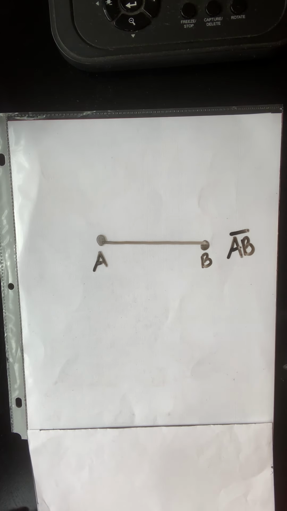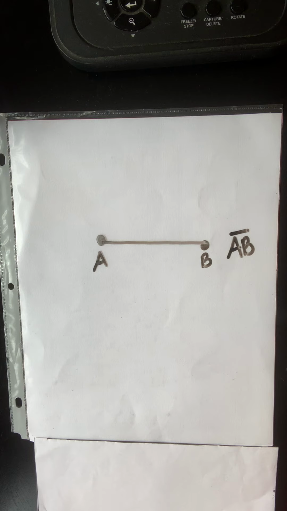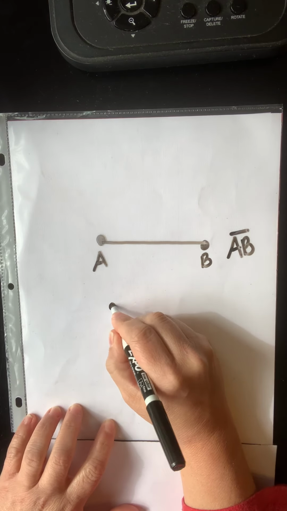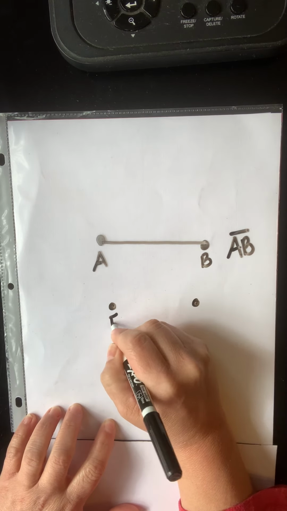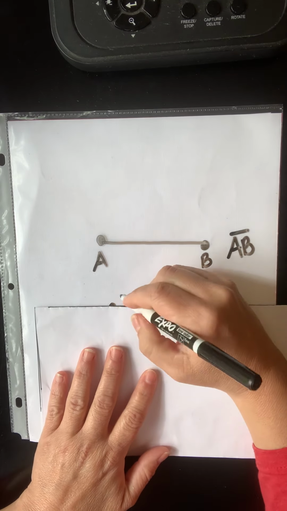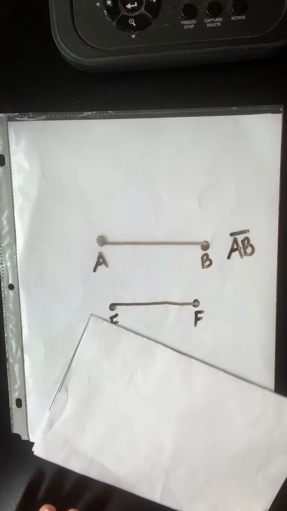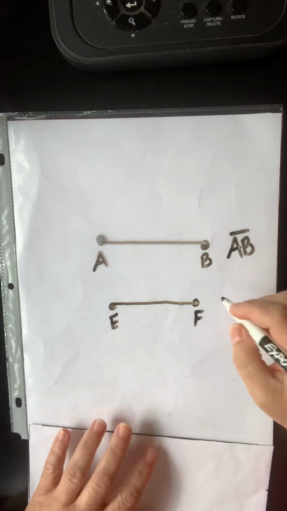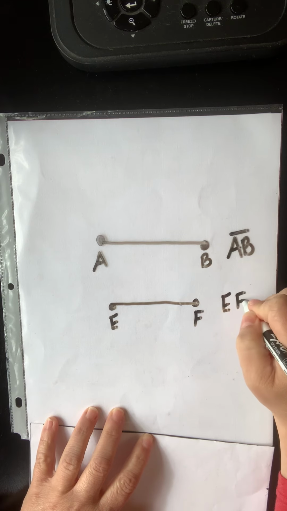Okay, so now using our straight edge, we are also going to make our other terms. So let's look at creating from a line segment into a line. So let's say I have 2 more points here, and I label them E and F. And then I connect E and F. So this would actually be line segment EF.